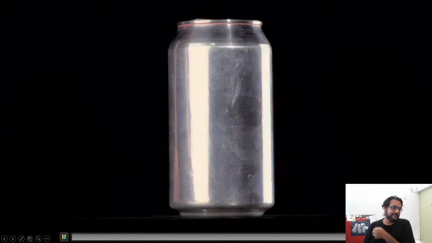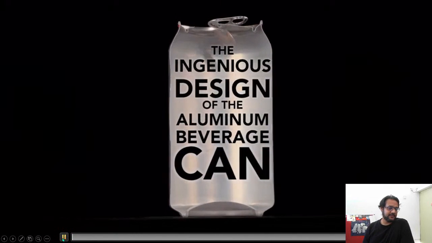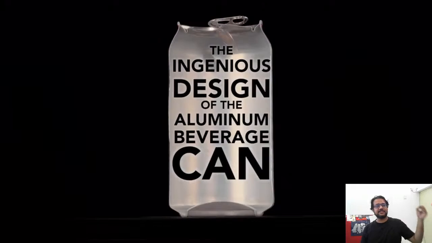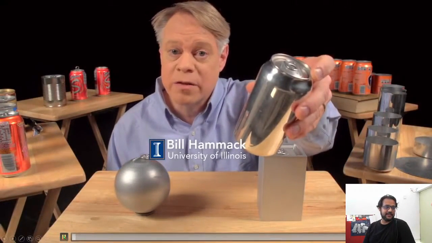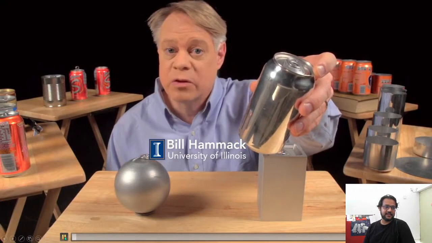The ingenious design of the aluminum beverage can. Every year, nearly 500 billion of these cans are manufactured. That's about 15,000 per second.